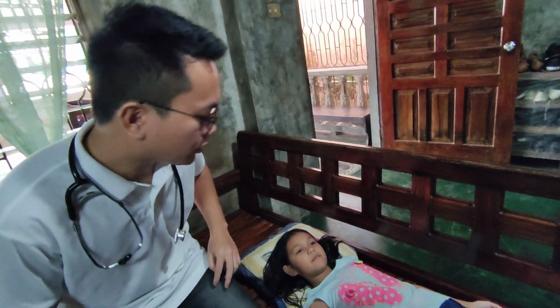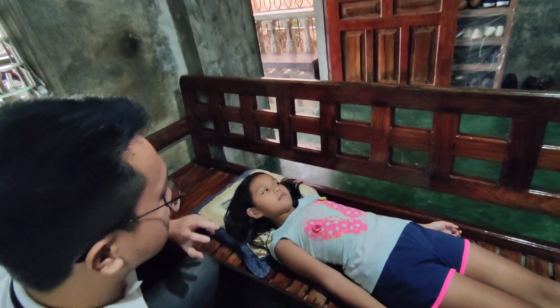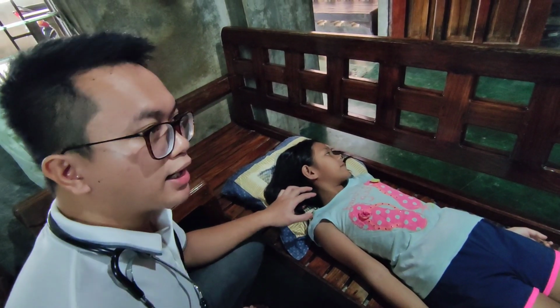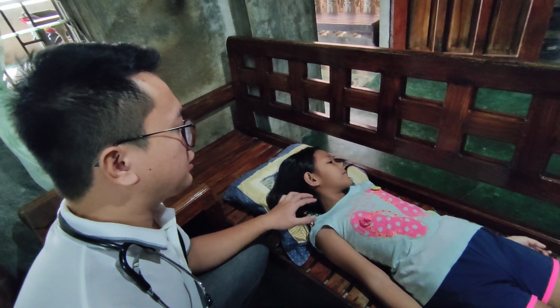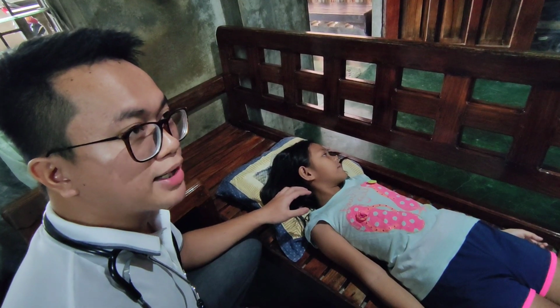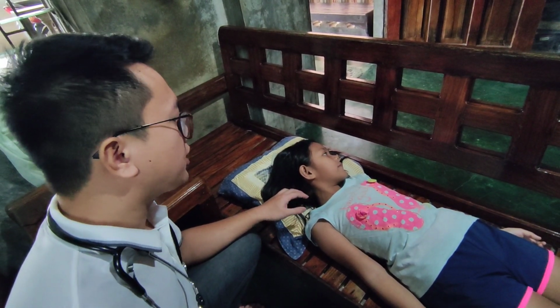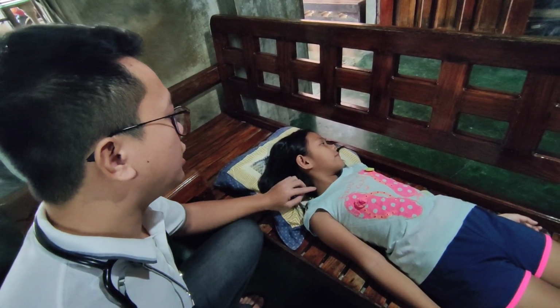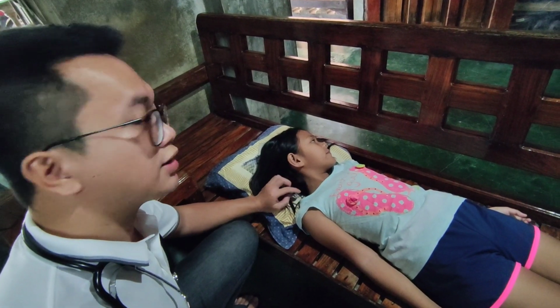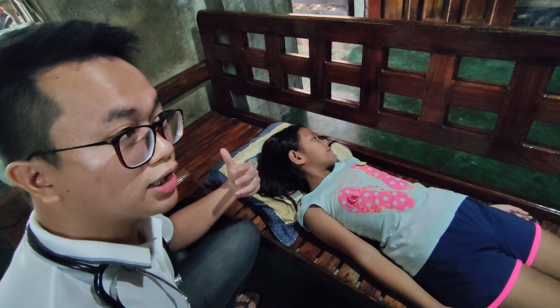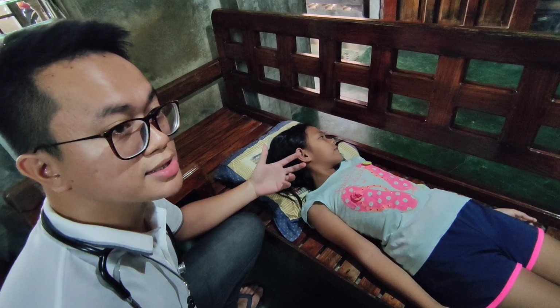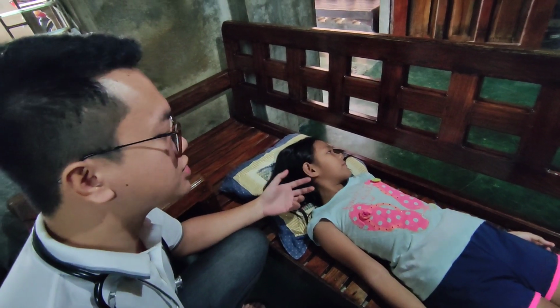So, ma'am, can you turn your head slightly to the left? As you can see, it is not directly visible because it is covered by the sternocleidomastoid muscle. You cannot palpate the external jugular vein, rather, because the internal jugular vein lies deep in the sternocleidomastoid muscle.